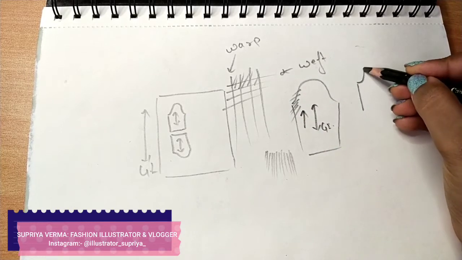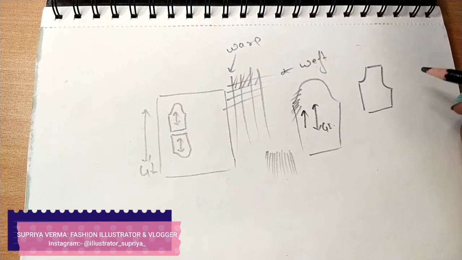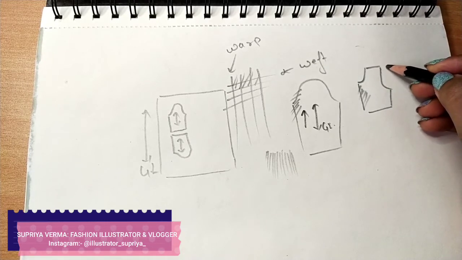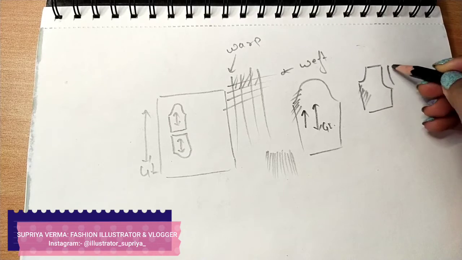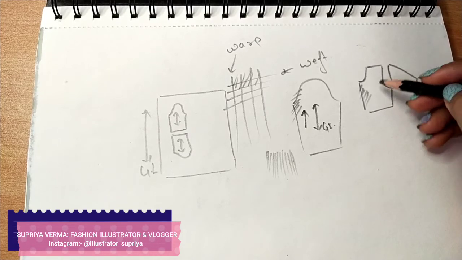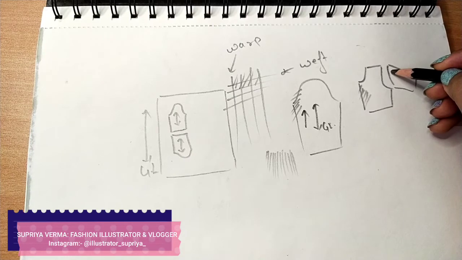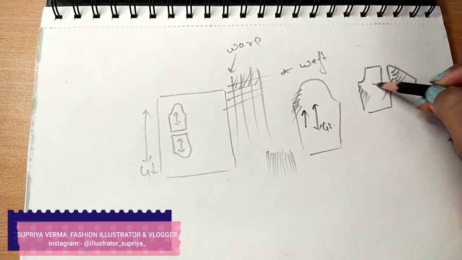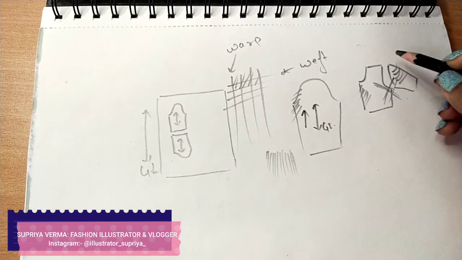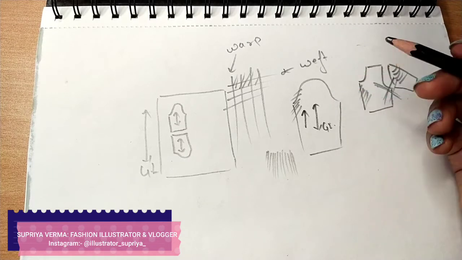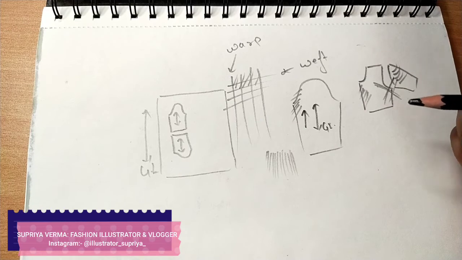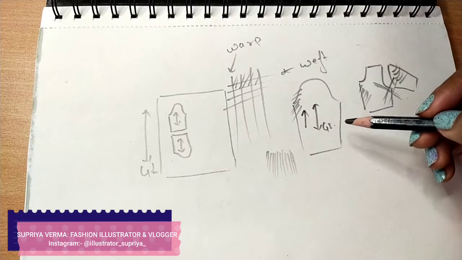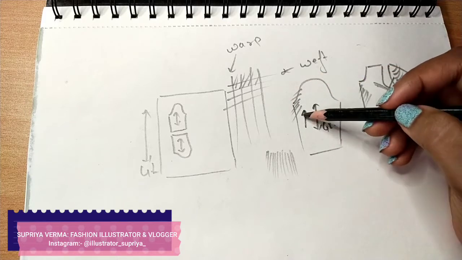This is your bodice and the bodice direction goes like this, and when you stitch your sleeve pattern, the direction would be like this. So you don't want that, right? You don't want that. So always remember, when you cut your fabric or work with the fabric, you always have to make sure of the direction of the pile fabric.